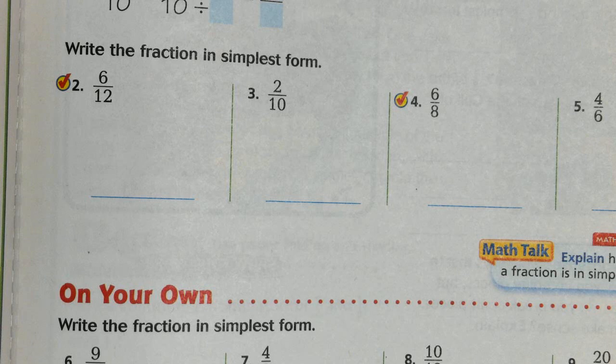Now, the second thing we understand is how to get an equivalent fraction. I get an equivalent fraction by multiplying or dividing the numerator and the denominator by the same number. So what's important to remember there? What operations do I use to get equivalent fractions? Operations are addition, subtraction, multiplication, and division. I only use two of them.